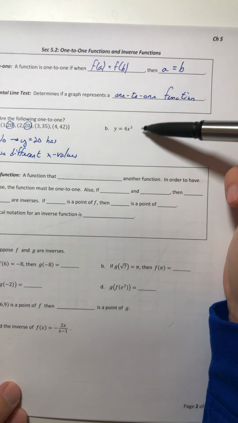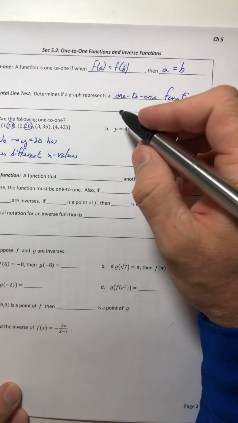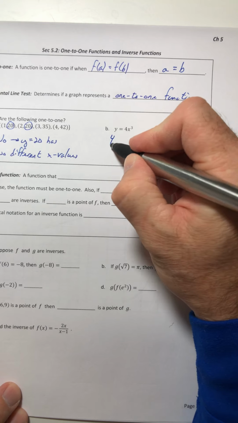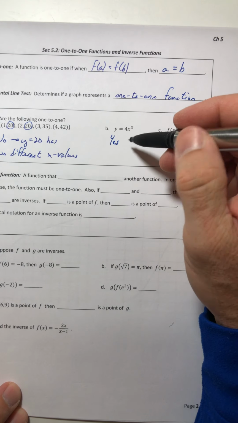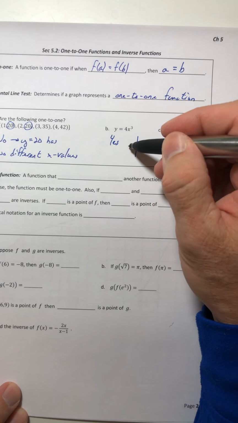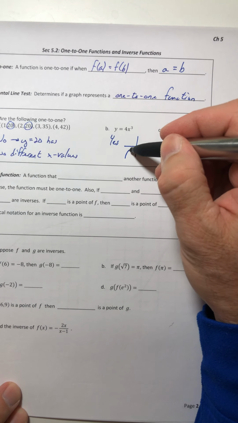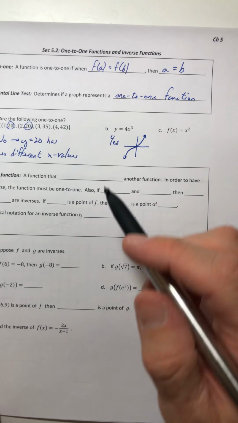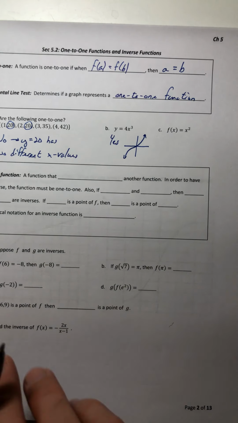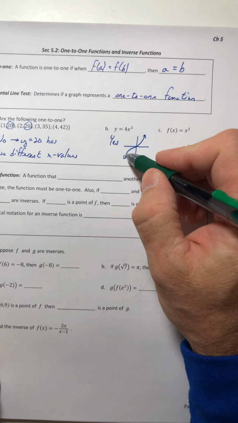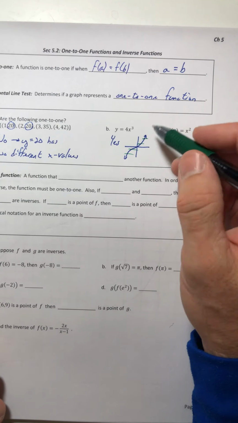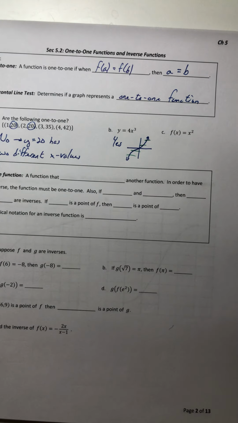Okay, y equals 4x to the third. This one, that's going to be a yes. And this one, you can think of the graph. So it's kind of like that. So if you put a horizontal line anywhere on the curve, if it hits it only one time, no matter where you put it, then it's one-to-one, and this function passes that little test.